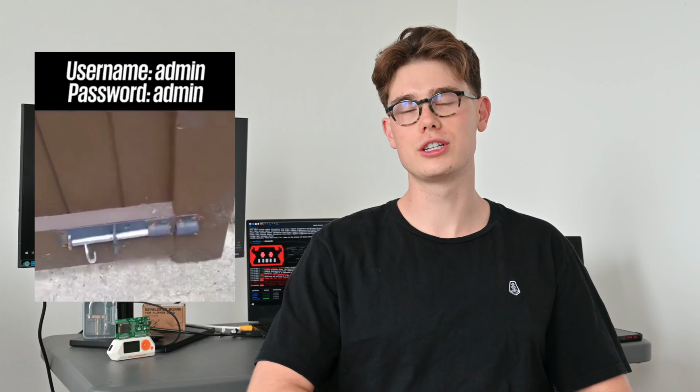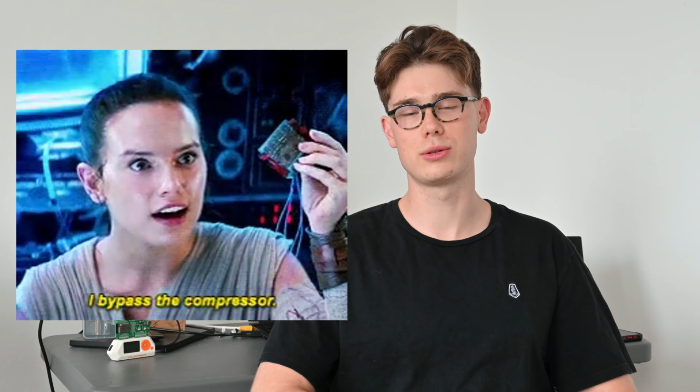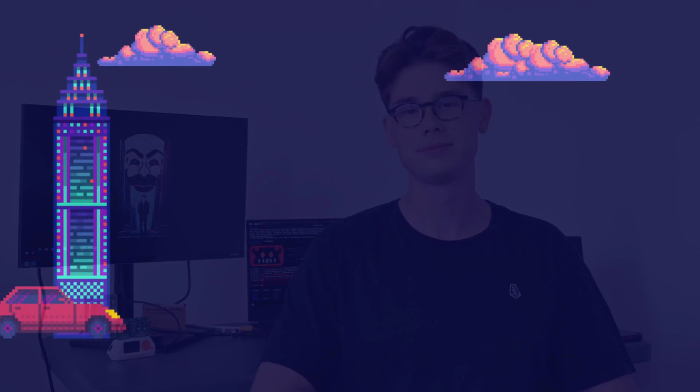Alright guys, Evilginx2 is an advanced phishing framework that acts as a man-in-the-middle proxy. What makes it special is it doesn't just capture user credentials, so passwords and usernames, but also session tokens. And these session tokens allow attackers to bypass two-factor authentication. It's a tool that's widely used by red teams and penetration testers around the world.